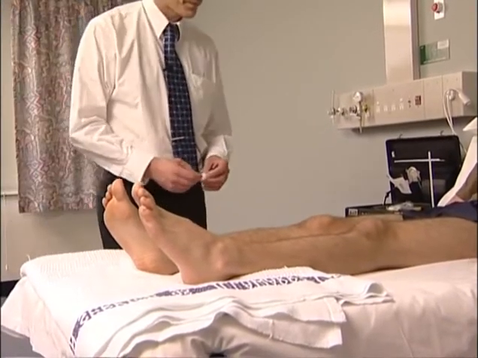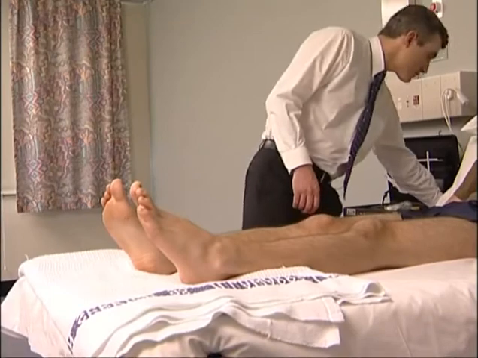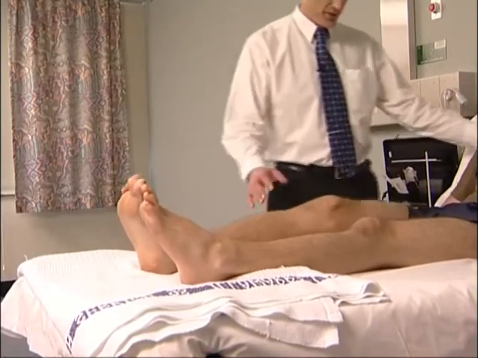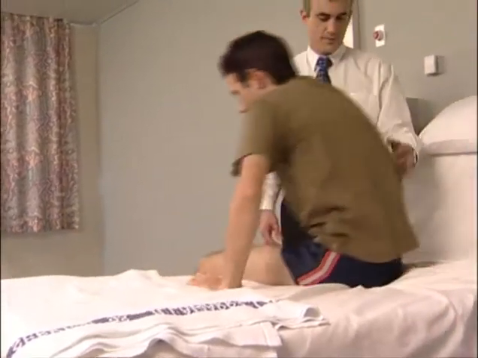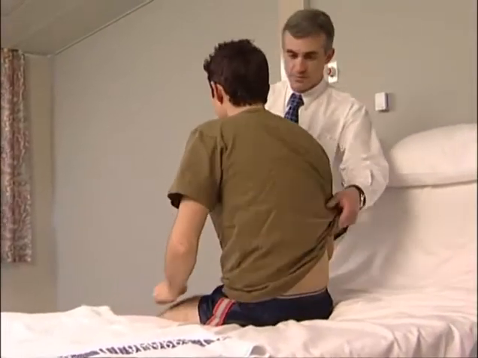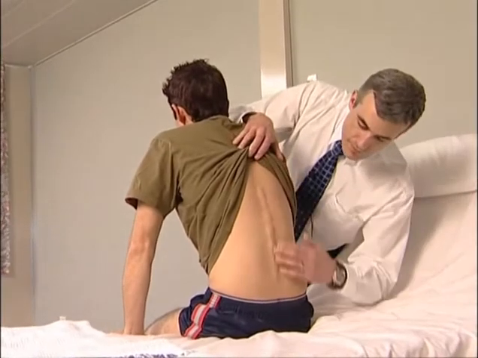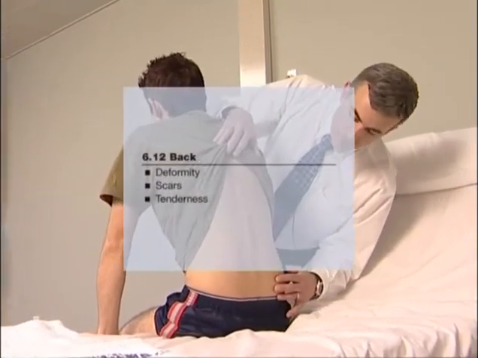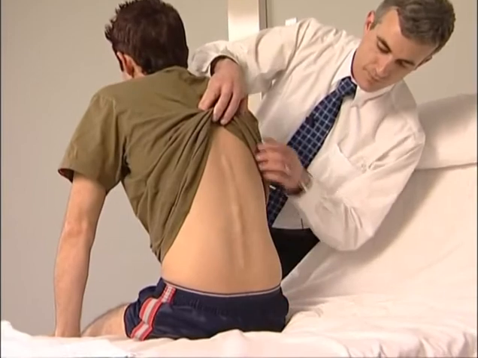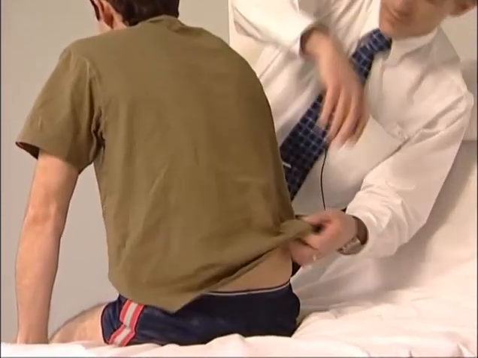Now sit the patient up and look at the back for scars or deformity that might indicate a spinal injury. I'd like you just to sit up for me, please. Okay, and I'm also going to just pull your shirt up. Okay. If a lower back injury or lesion is suspected, examine sensation in the saddle region and around the buttocks and anus.